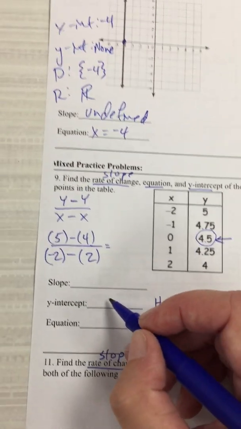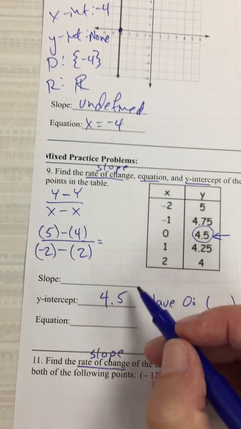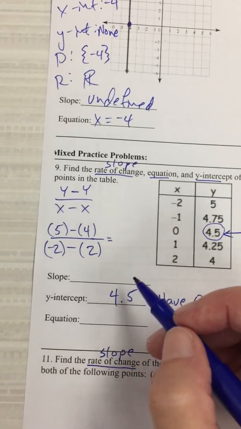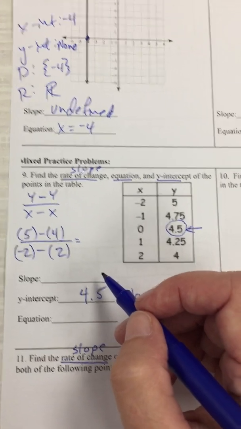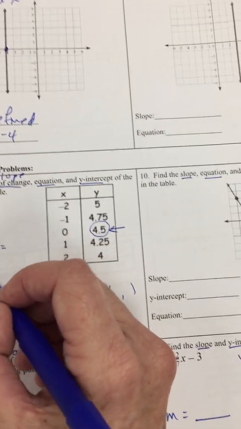So my y-intercept is 4.5. It is crossing the y-axis at a positive 4.5. The slope, if you did that math and came out with a -1/4, you were correct.